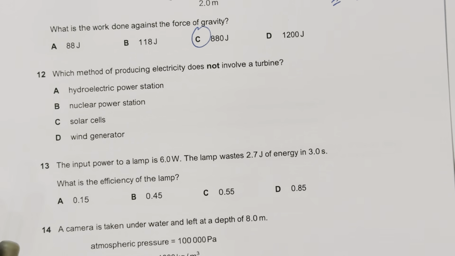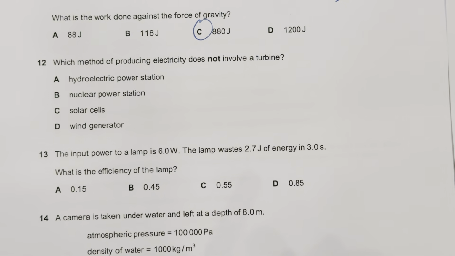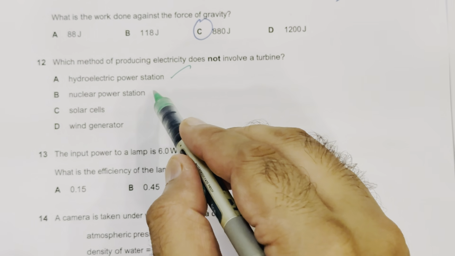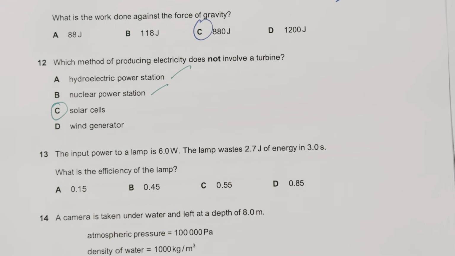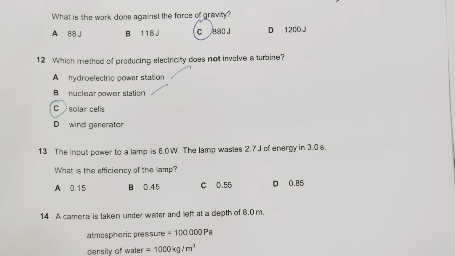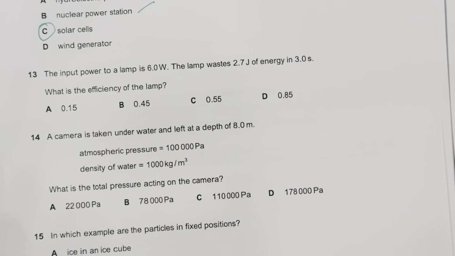Which method of producing electricity does not involve a turbine? Okay, we know that this requires a turbine, this does not require a turbine. So option number C is the right option. Solar cell doesn't require a turbine. Moving to question number 13.